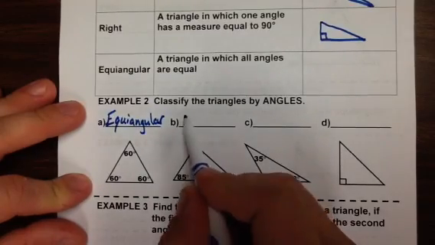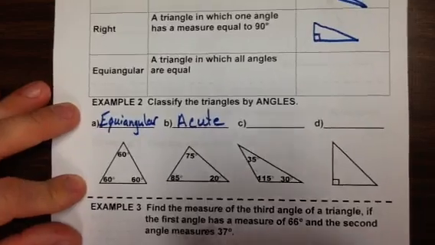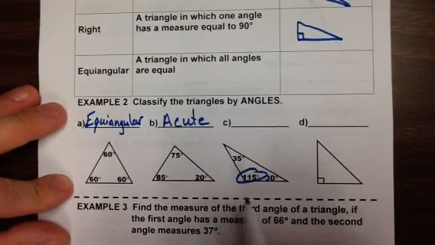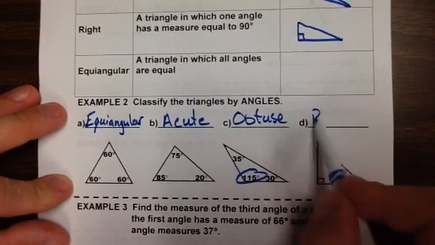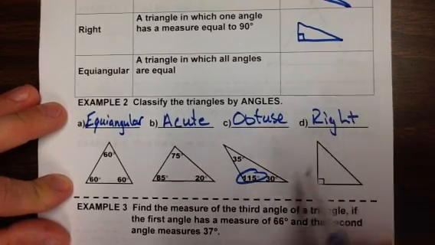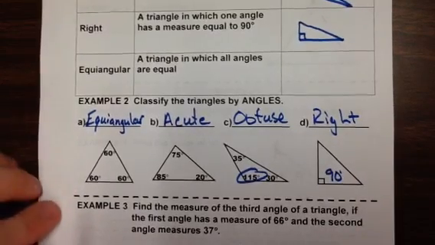Got three different types. Got acute because they are all less than 90 degrees. Got an angle greater than 90 degrees, makes it an obtuse triangle. And our other option is our right triangle. I know it's a right triangle because it has a 90-degree angle.